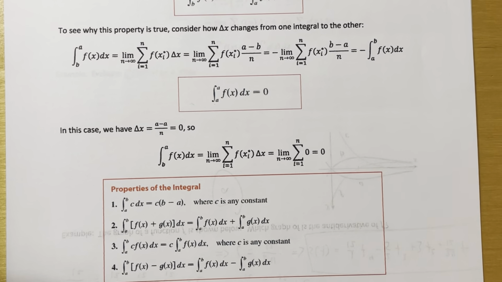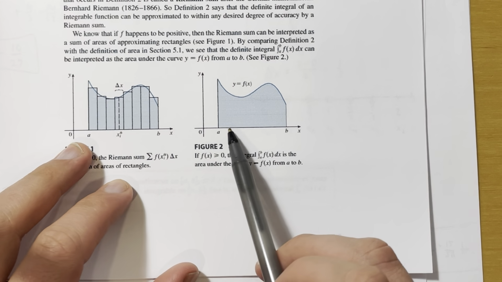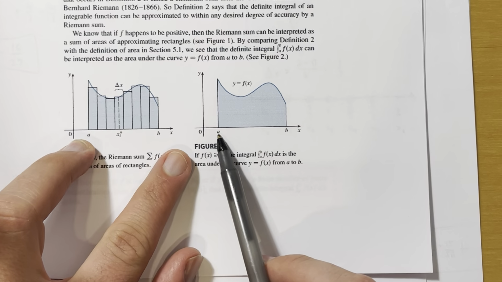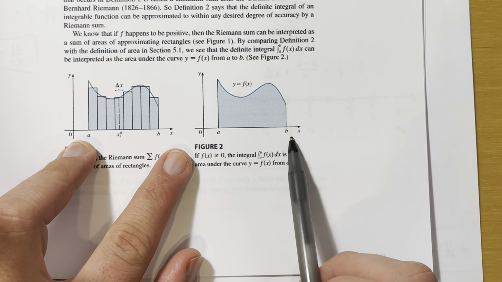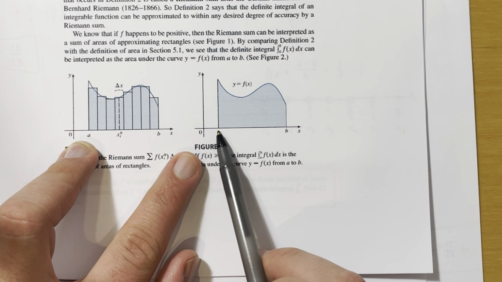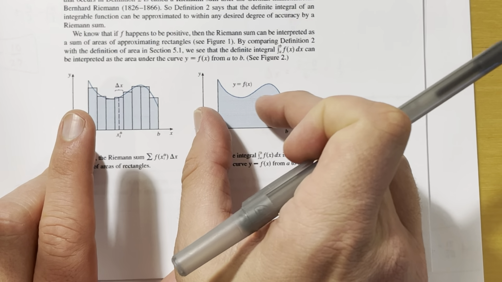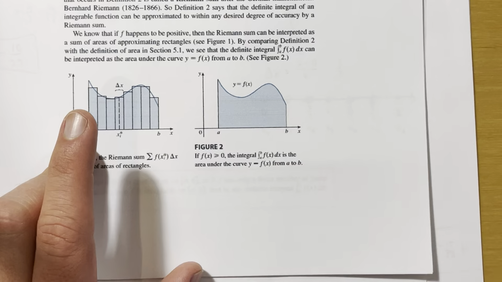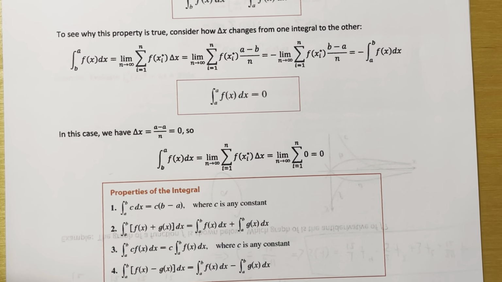Yeah, to go back to my very first page just to use a graph. Normally I'm integrating over an interval from a to b where a and b are not equal to each other. But if I brought b down until it overlapped with a, then I'm squeezing this area down to nothing. So it kind of makes sense that it should become 0.